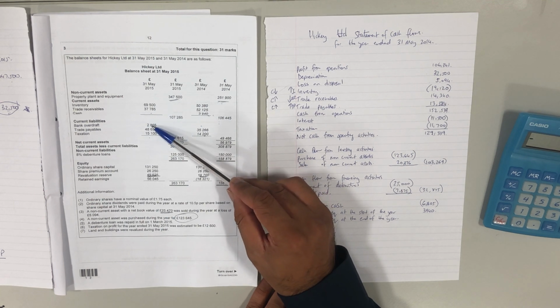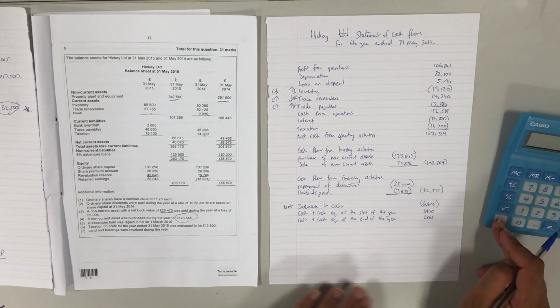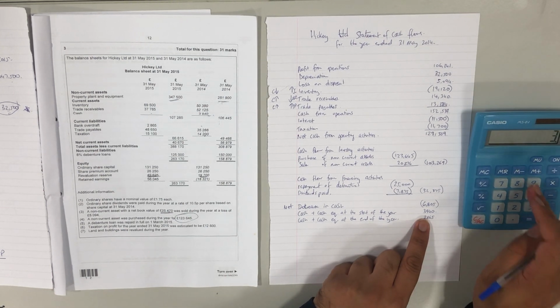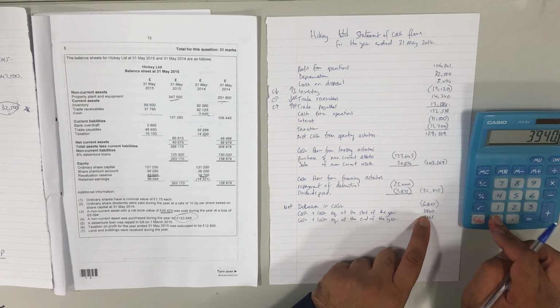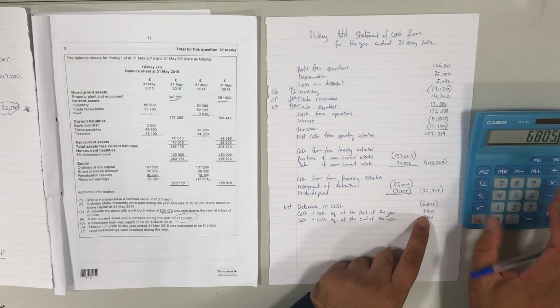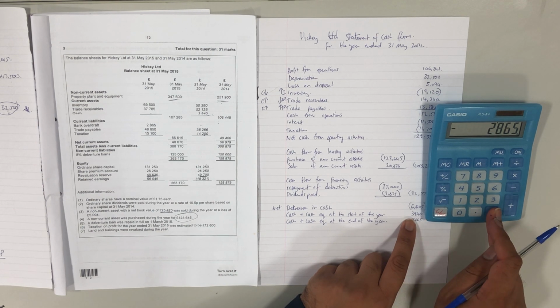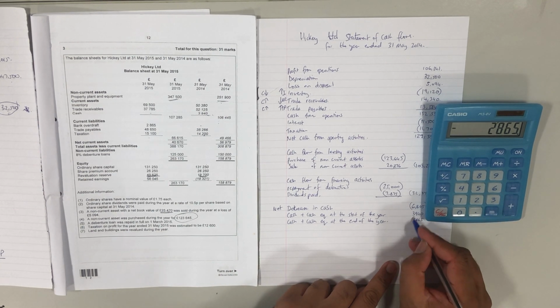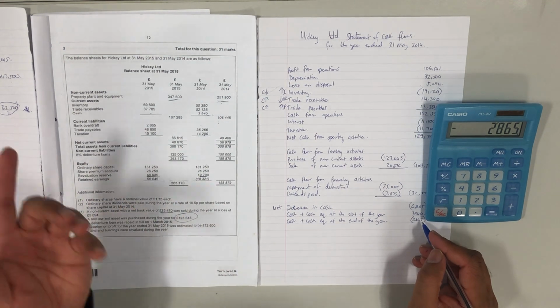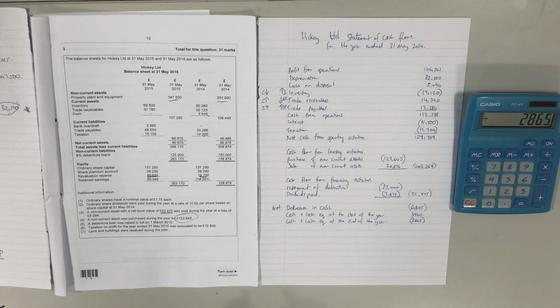We had an overdraft, 2865. So check it. If we started with 3940 and cash has gone down, minus 6805, 3940 minus 6805 equals 2865 negative, because it's an overdraft over there. So that works. Okay, that works.